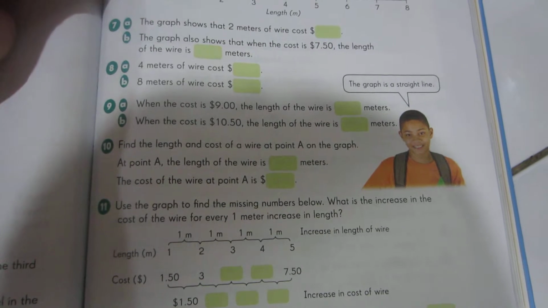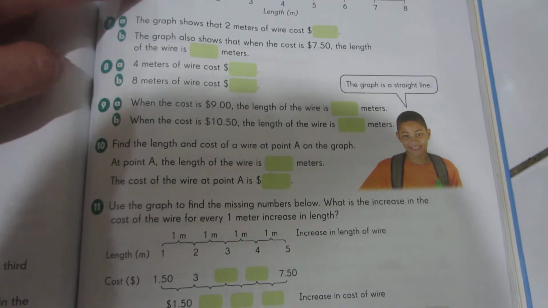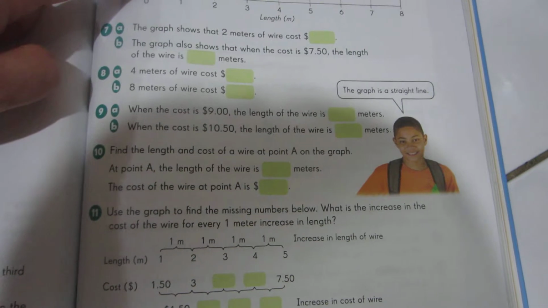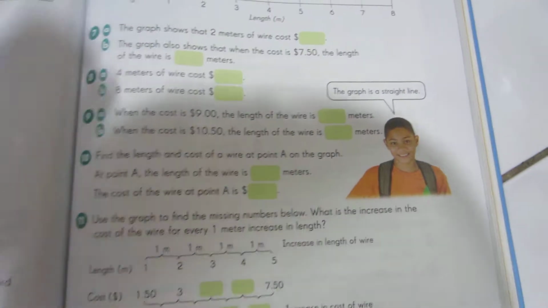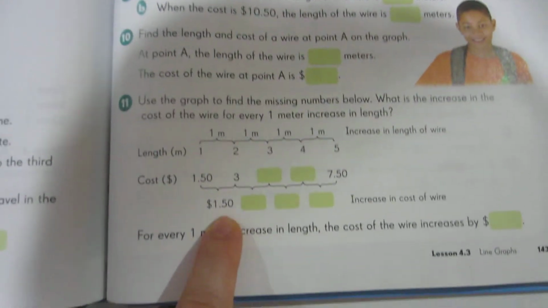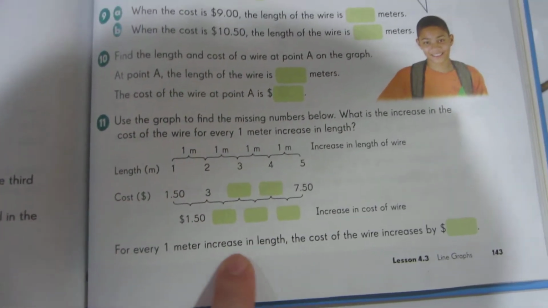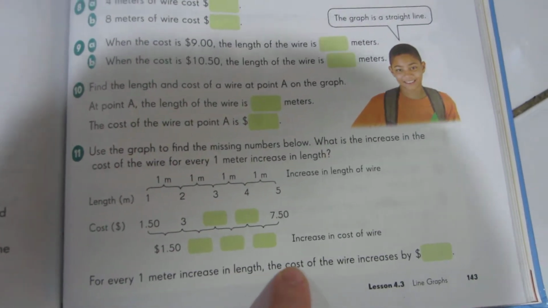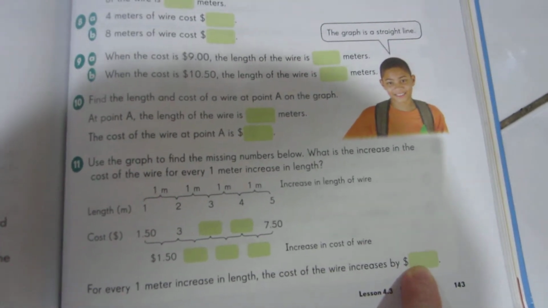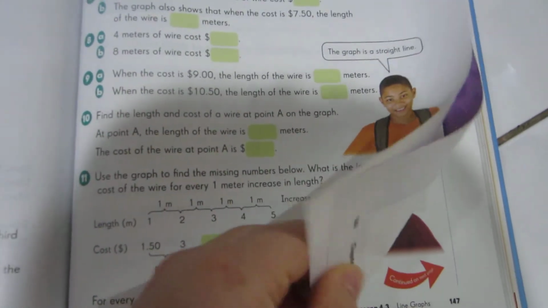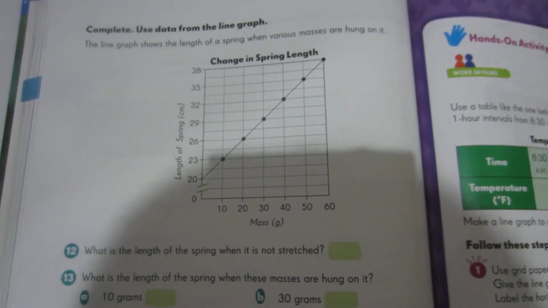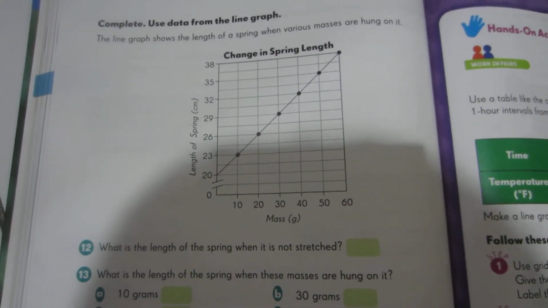Increase in cost of wire. See from 1.5 to 3 to 4.5 to 6 and move on, and then see the difference in the price. So for every 1 meter increase in length, the cost of wire increased by, take a look at from here. And then next on page 144, complete using the data from the graph also.